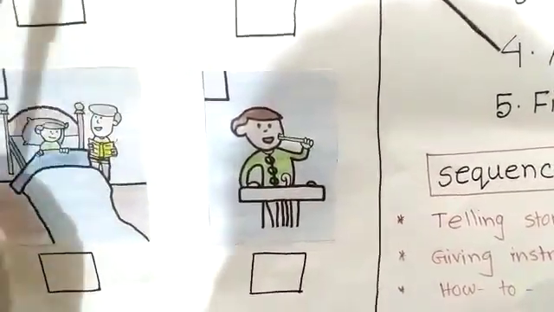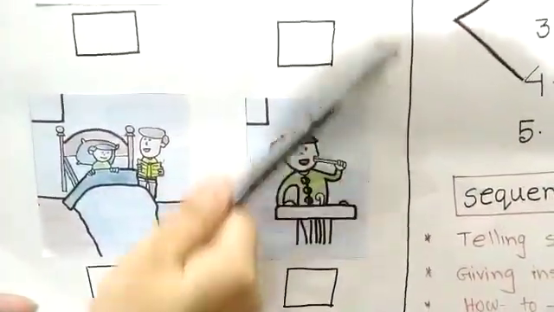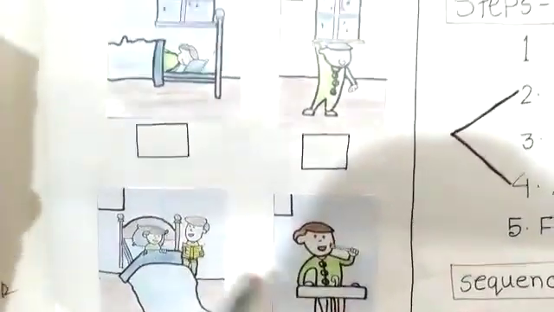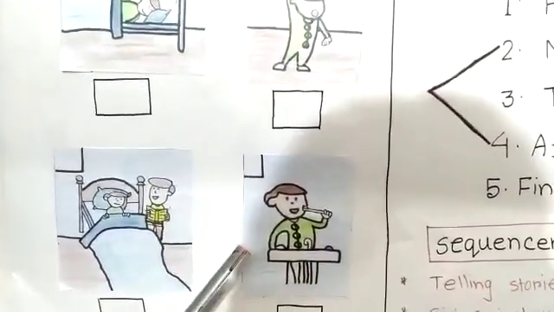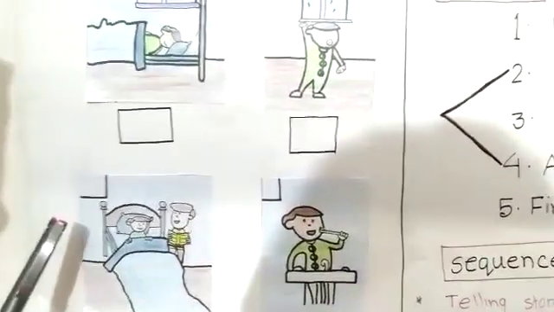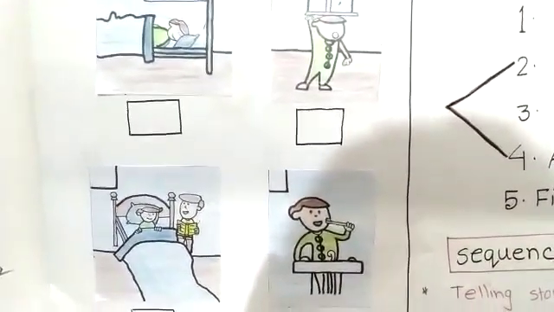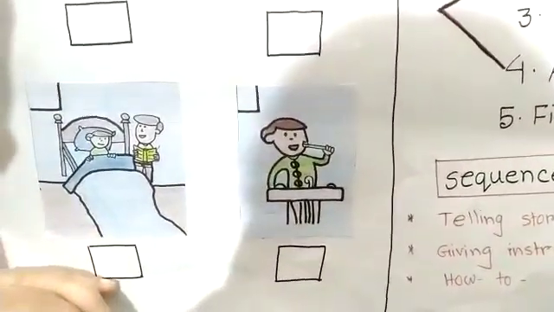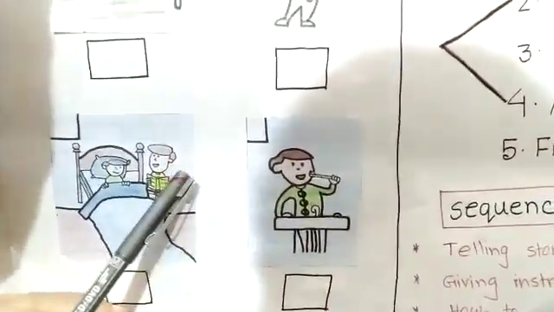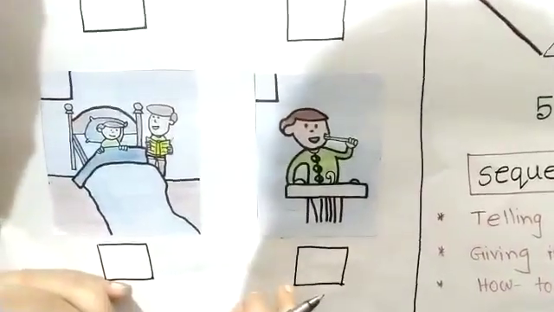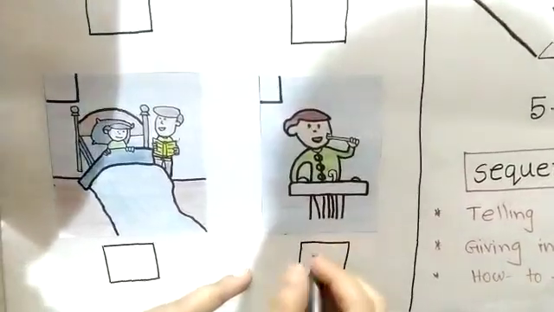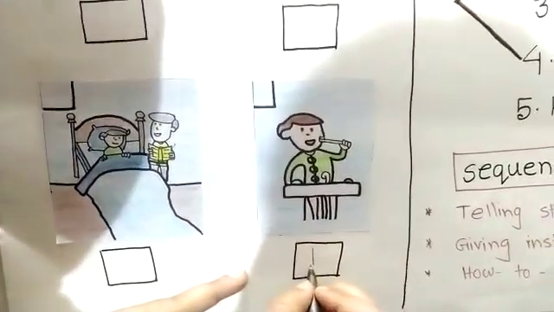So what do you think? Are these pictures in order? No. These are actually his night activities. And you have to think what activity he does first at night. What do you think? Yes, after having dinner, first he brushes his teeth. Everybody does this. So you have to put the number here. As this is his first task, you have to put number 1 in this box.